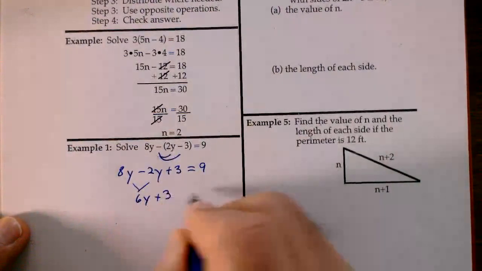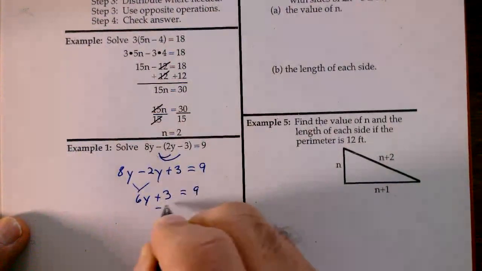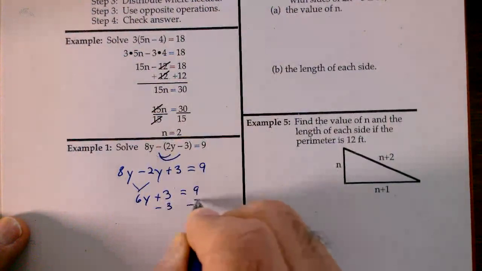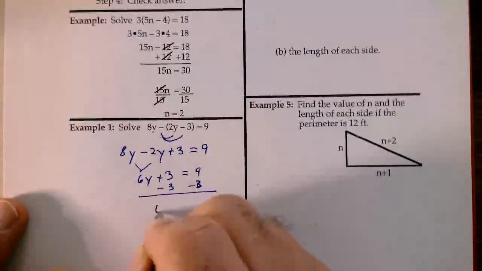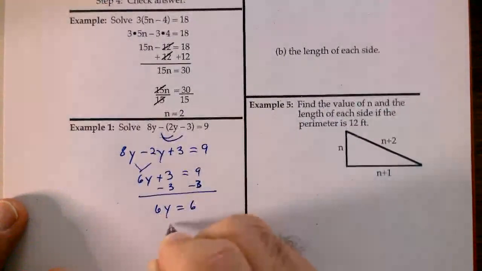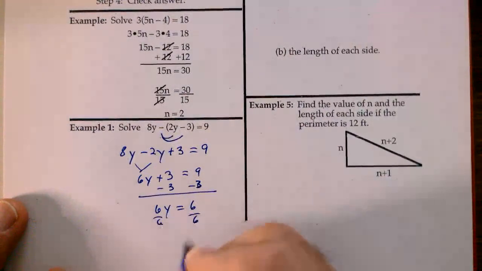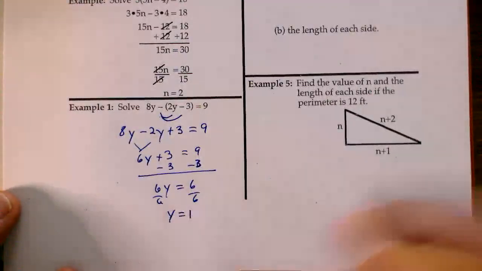6y plus 3 equals 9. Minus 3, minus 3. And you get 6y equals 6. Divide by 6. And your answer is going to be 1.